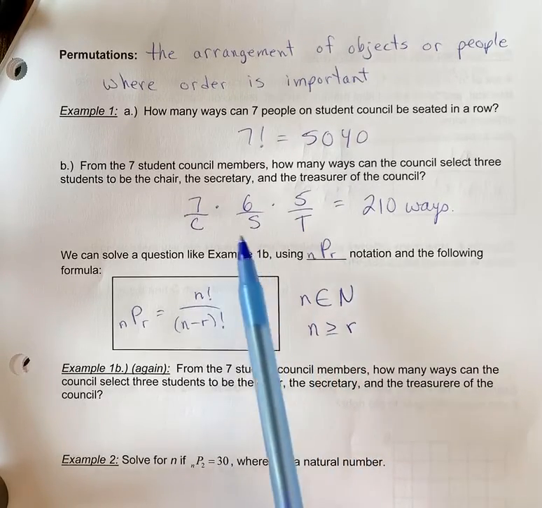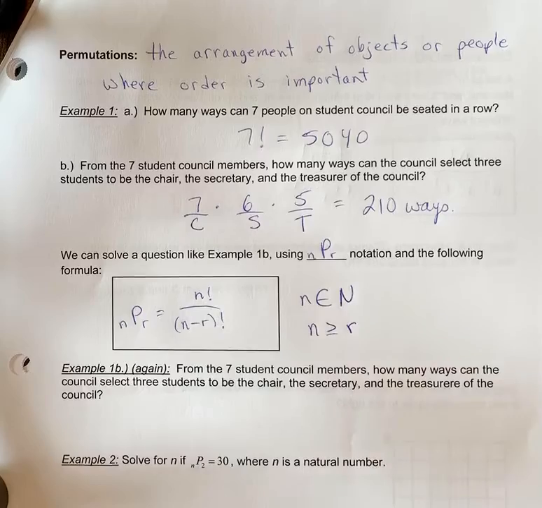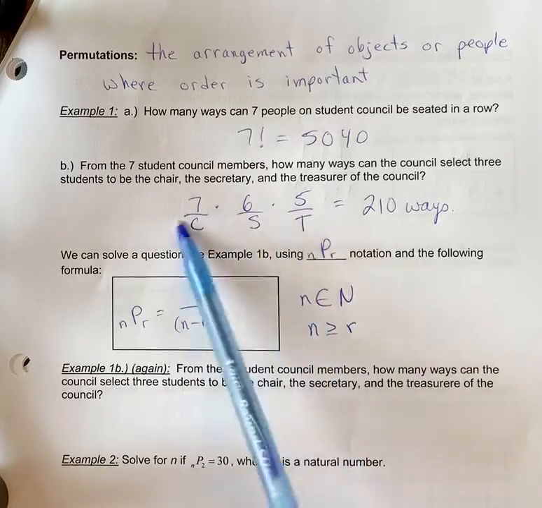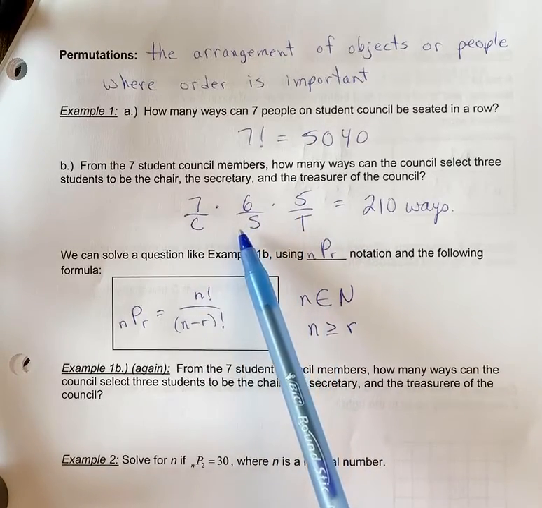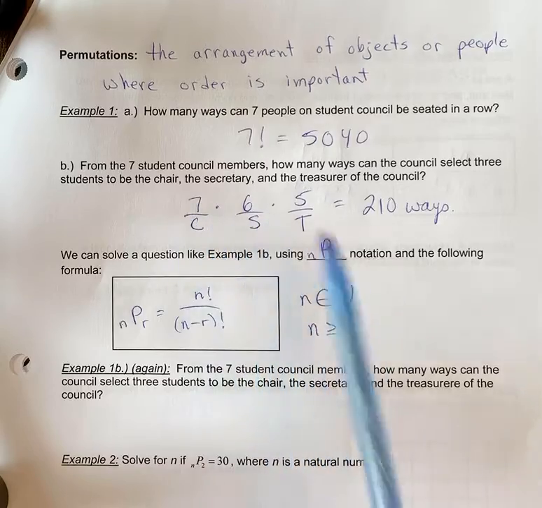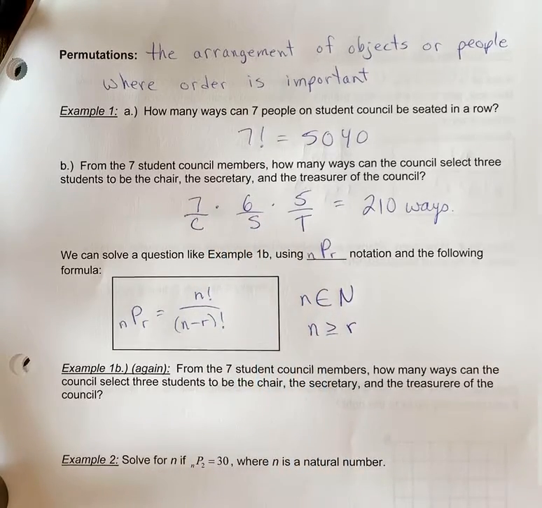And your n must be greater than or equal to your r value. In other words, I can't have those numbers mixed up and try to fill in this backwards. So we'll see that when we look at the next example here.